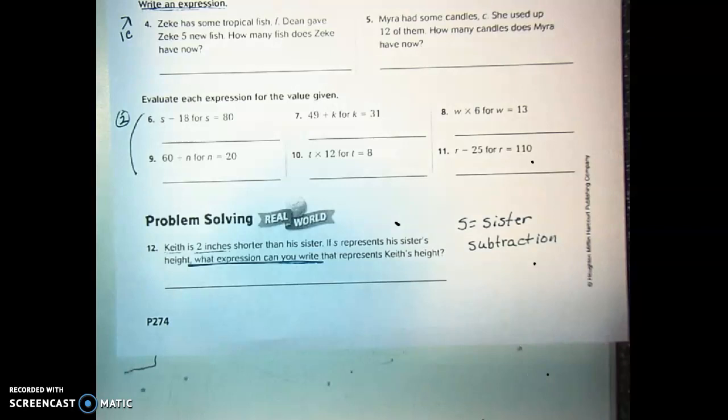So I want you to go ahead and do 4 through 12 on your own, and that's what we will grade.